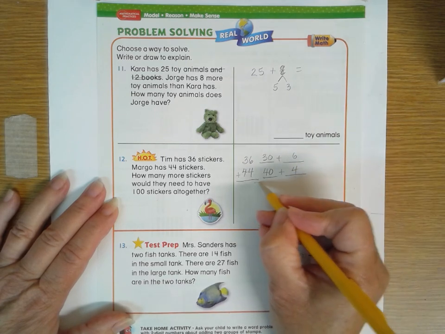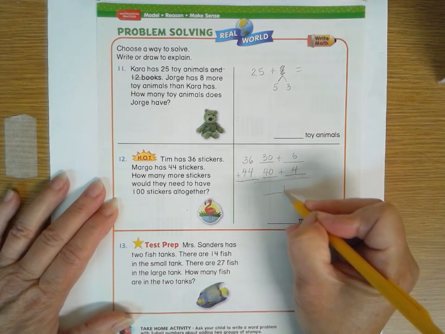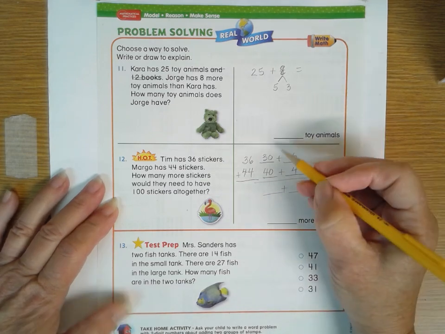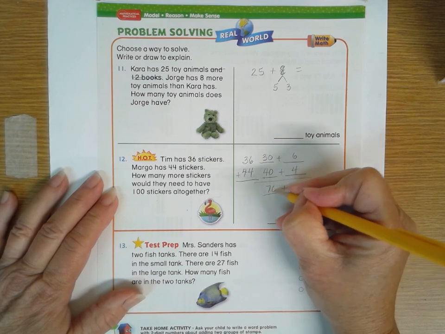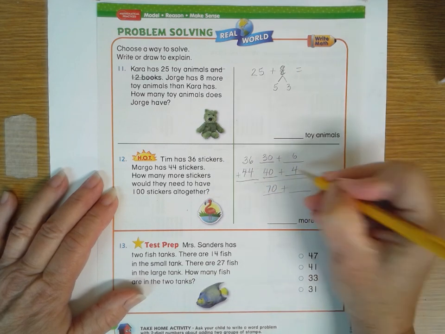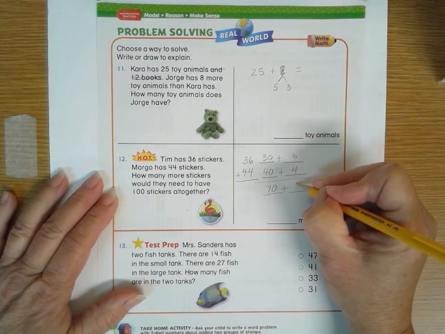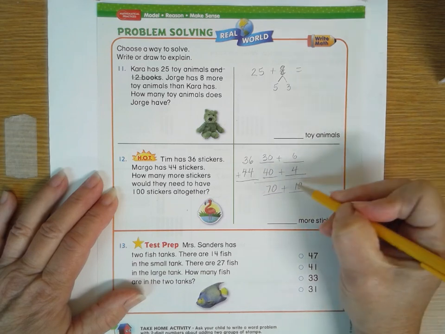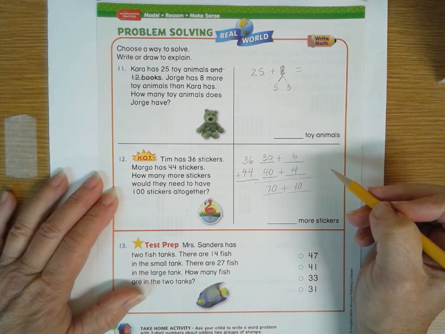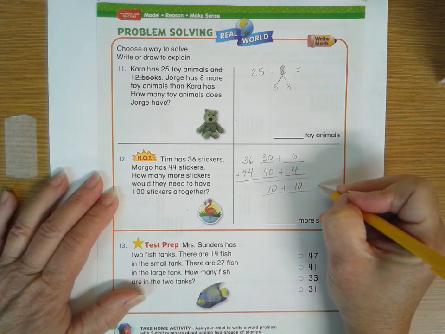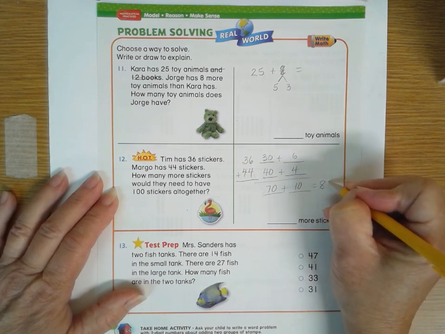And now we need to know what that is. So let's add our 10s. 30 plus 40 is 70, and 6 plus 4 is 10. So we have to put that 10 with those 10s. So 70 plus 10 is 80. Right? That is not the end of the problem.